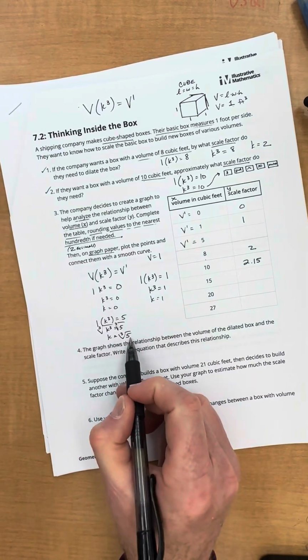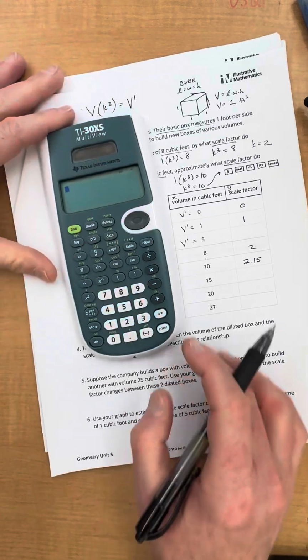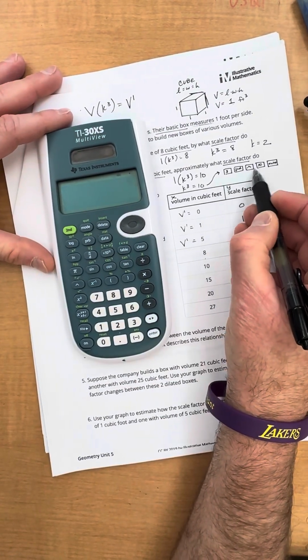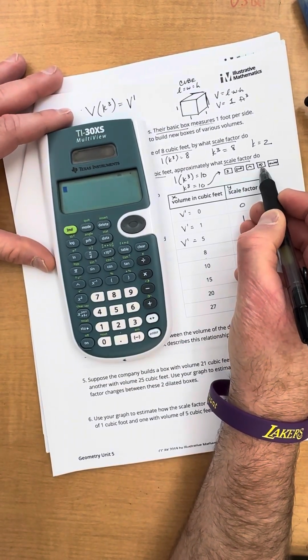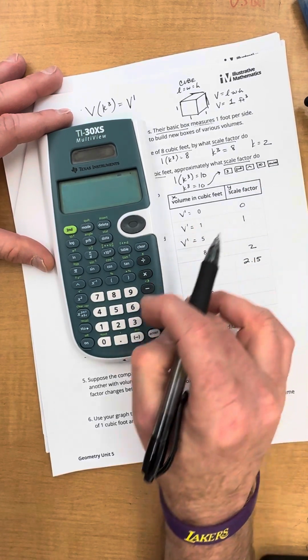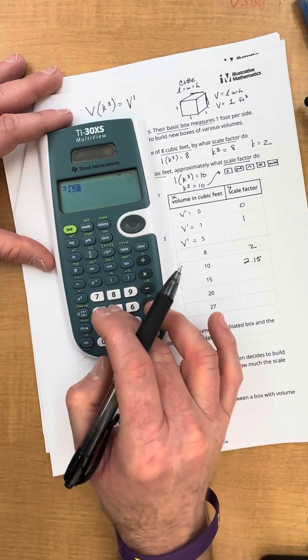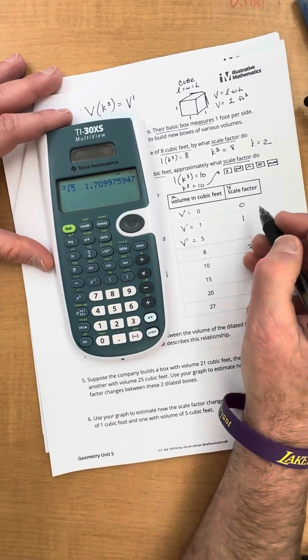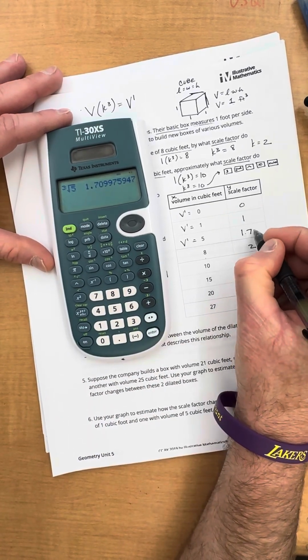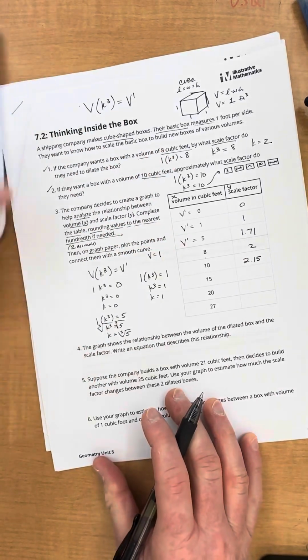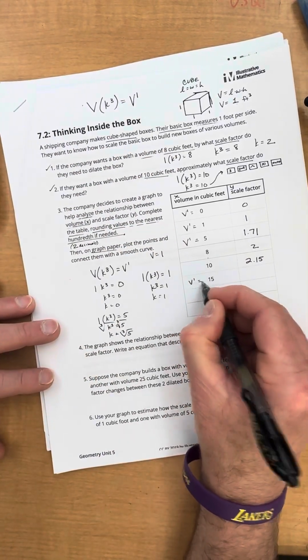Now this is where I need a calculator. And we're gonna do the same buttons. The only thing I'm gonna change is instead of 10, I'm gonna use 5. So we're gonna say 3, second, up arrow, 5, enter. And you're gonna get 1.71.